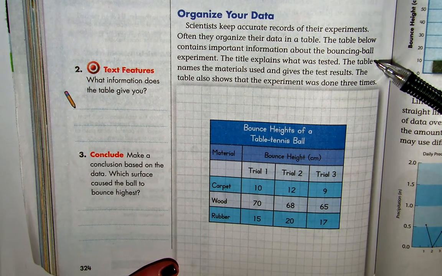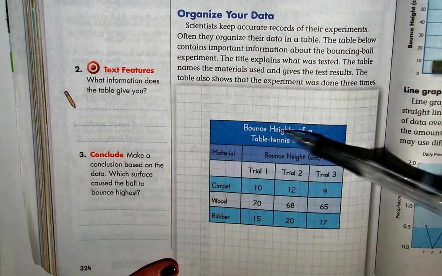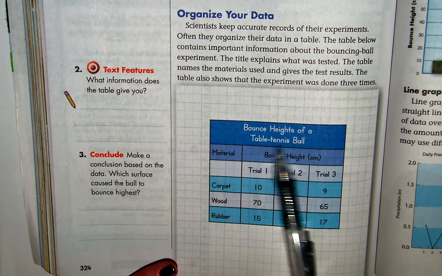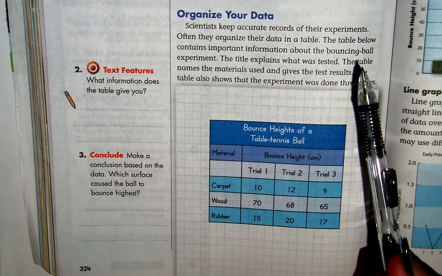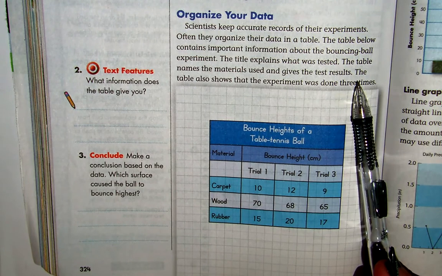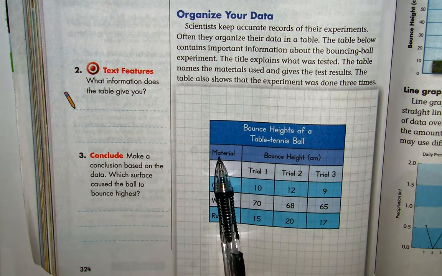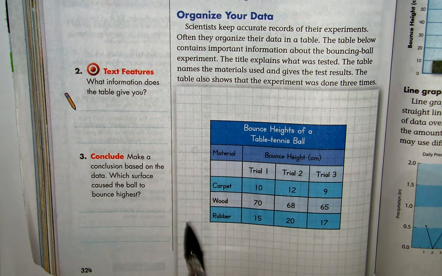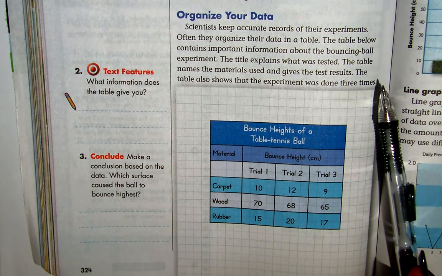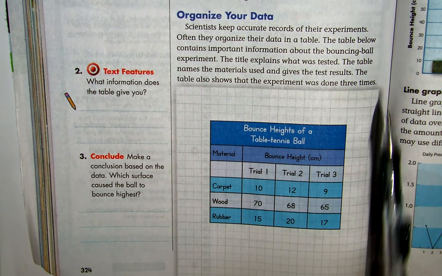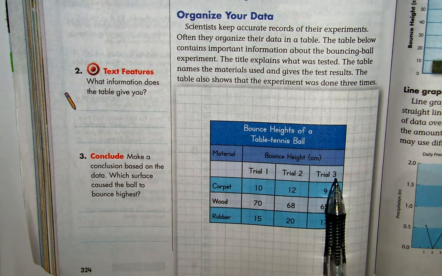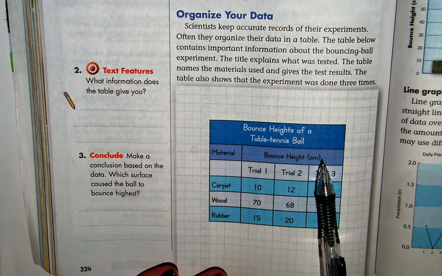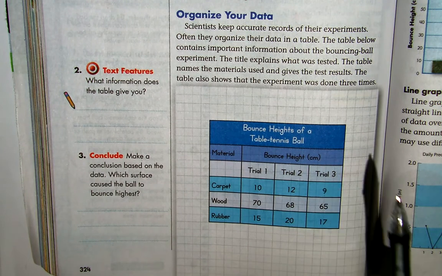The title explains what was tested. And here's your title right here: Bounce heights of a table tennis ball. The table names the materials used and gives the test results. So here's where the materials are. They used carpet, wood, and rubber. That's the rubber mat. The table also shows that the experiment was done 3 times. Here's trial 1, trial 2, and trial 3, and each of those shows the bounce height. And in this case, it's measured in centimeters, which is just a little bit different than inches.